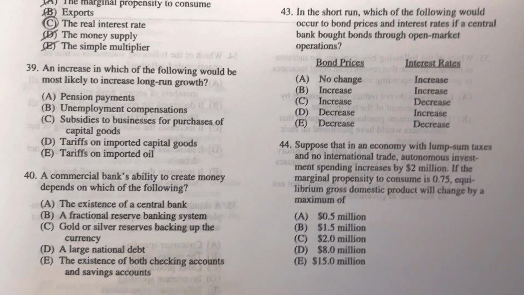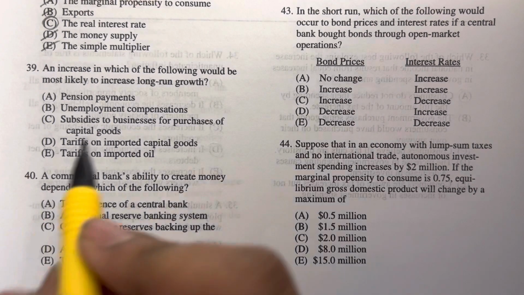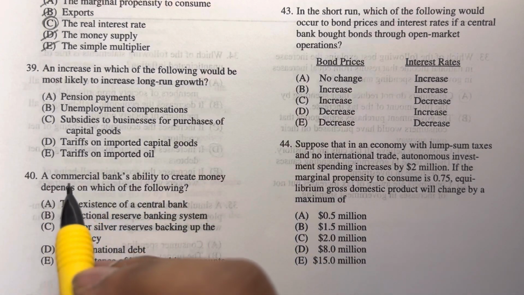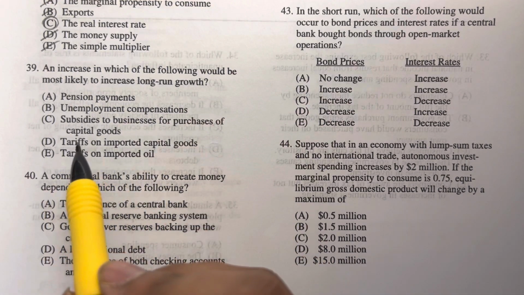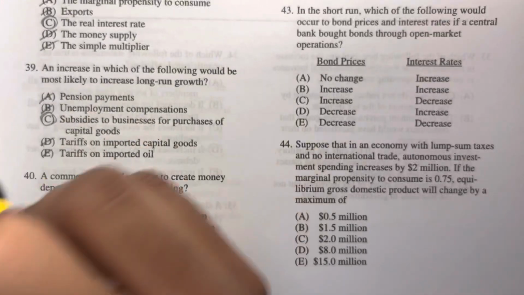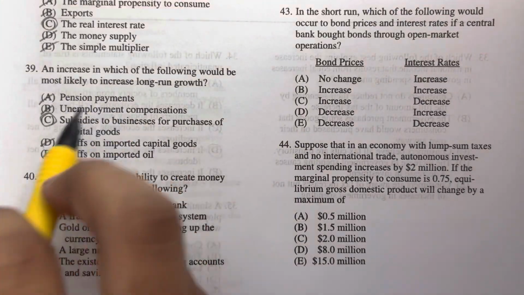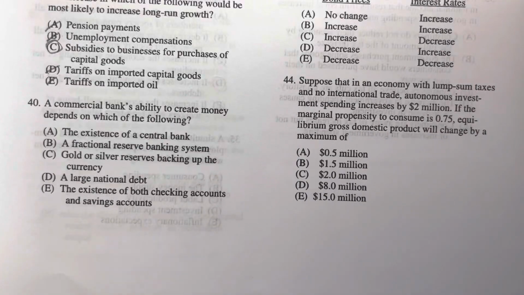39. An increase in which of the following would most likely increase long run growth? Subsidies to businesses for purchase of capital goods. That would be the answer, because capital goods, like land, labor, capital, and human capital, help to increase long run growth.